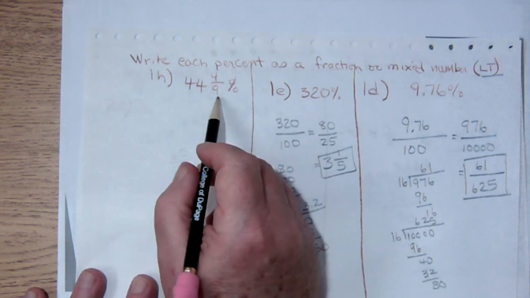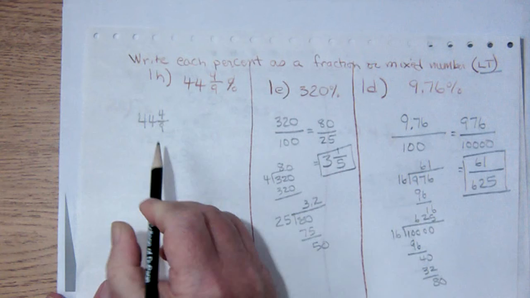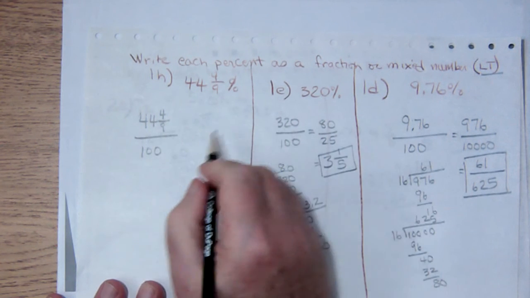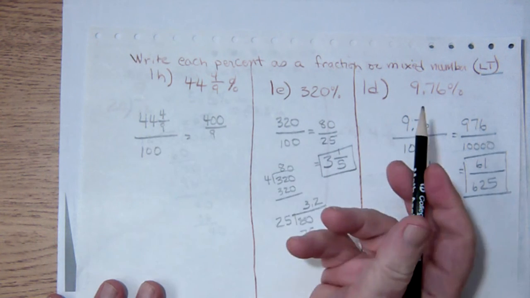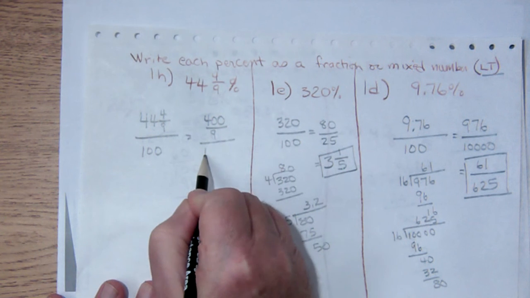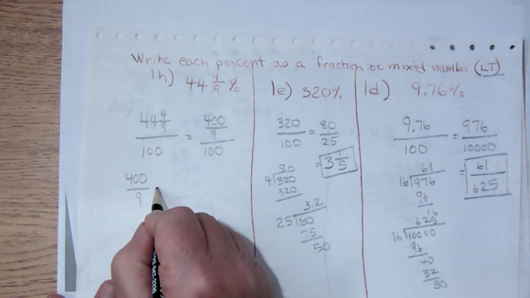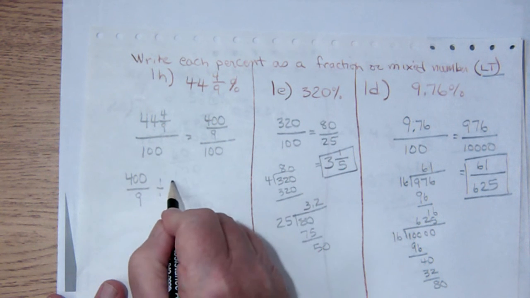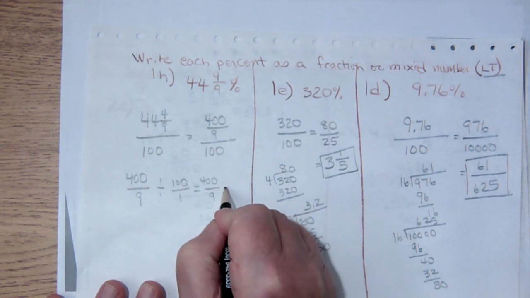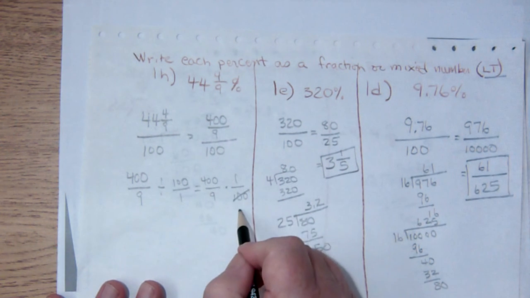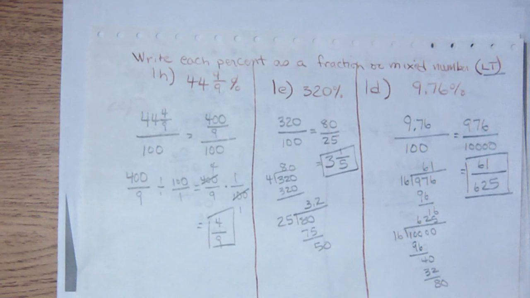And now we will look at this one. This is, let's do it this way, 44 and 4 over 9, all divided by 100. Now this is going to be 400 over 9 if I change that mixed number into a fraction, and then this is going to be over 100. So this is 400 over 9 divided by 100 over 1. So that is the same thing as 400 over 9 times 1 over 100. That goes into that once, and 4, so the answer is 4 over 9 to that problem.